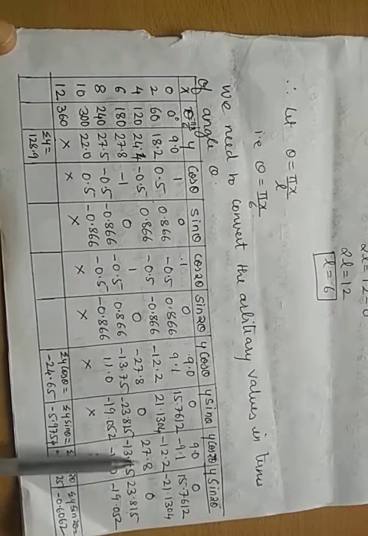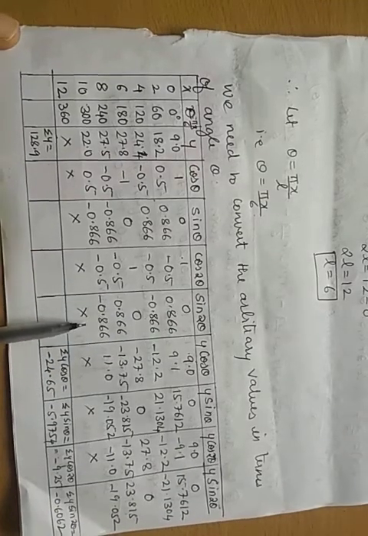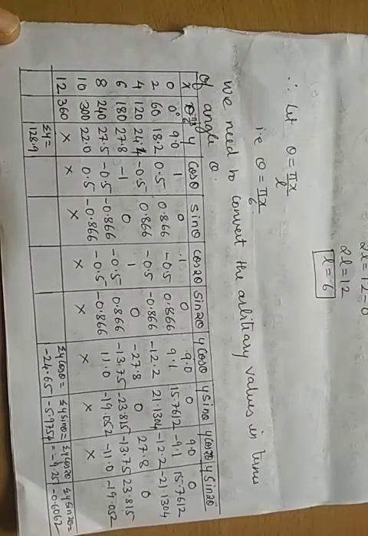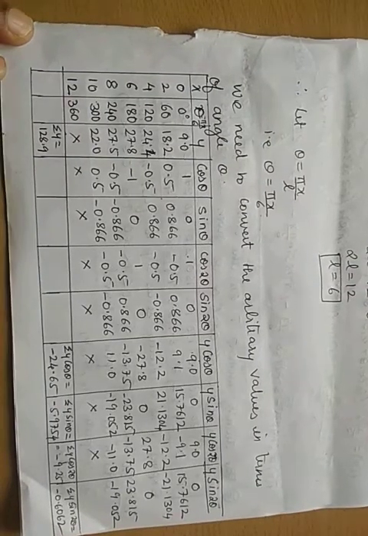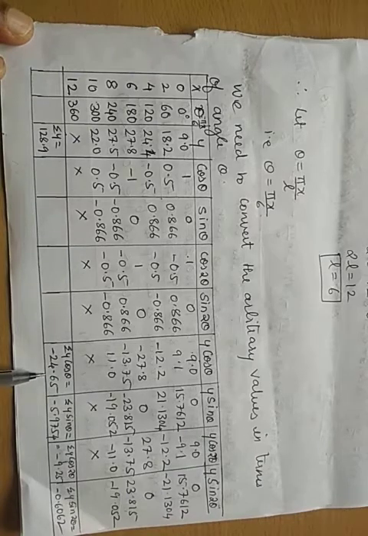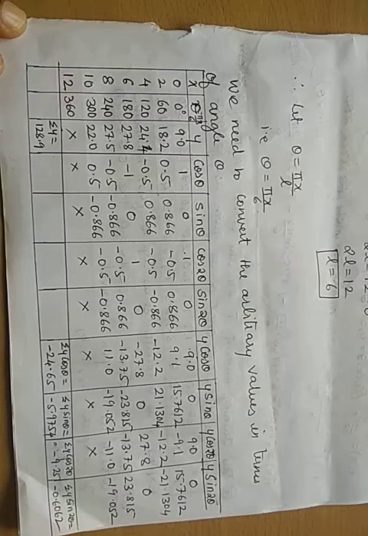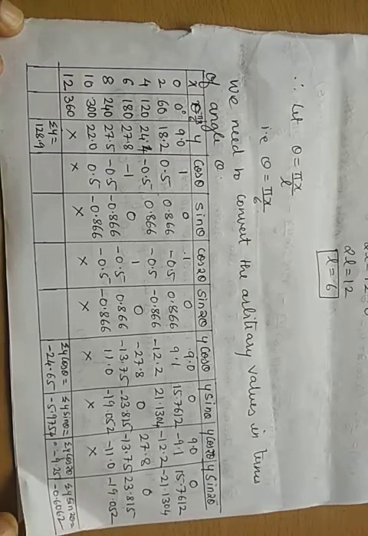Directly you can compute these columns: y cos theta, y sin theta, y cos 2 theta and y sin 2 theta. As in my previous video, I have shown you how to prepare the table. Once we prepare the table, we have to take the summation of y cos theta, summation of y sin theta, summation of y cos 2 theta and summation of y sin 2 theta.